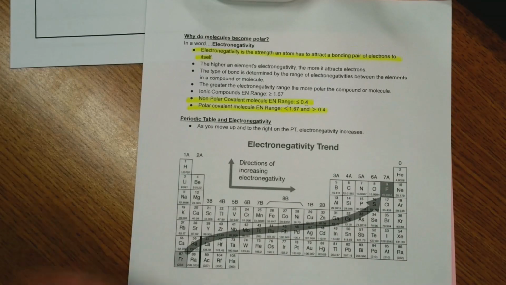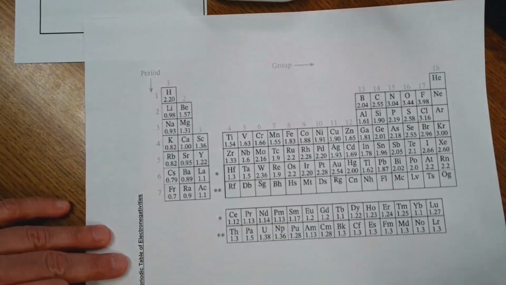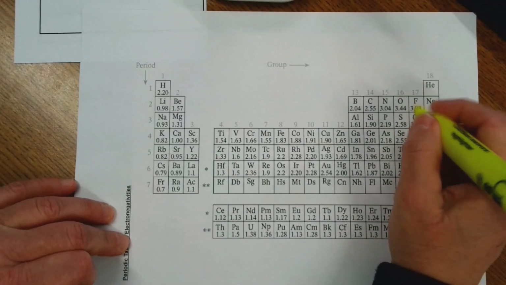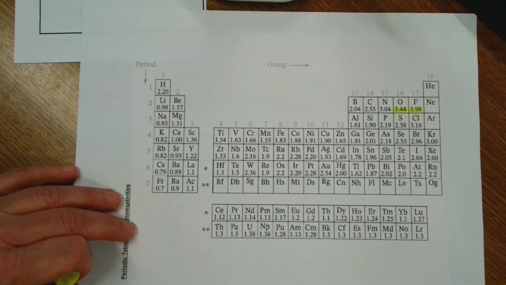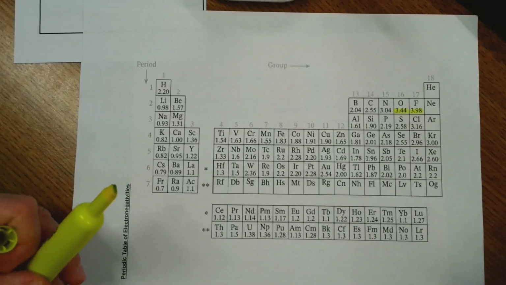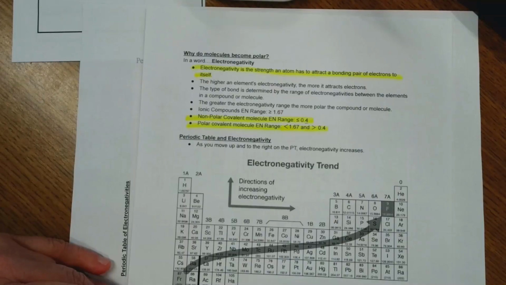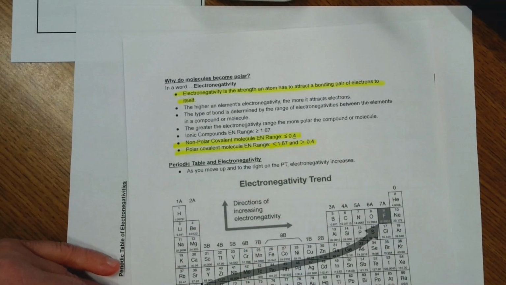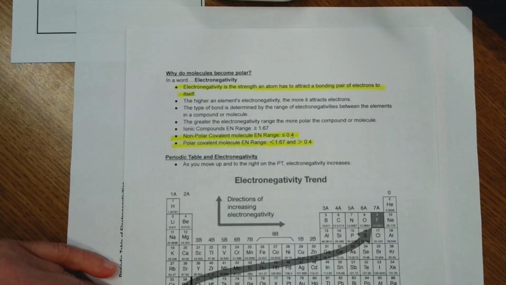The other thing that you want is the last page of these notes. The last page of these notes is your periodic table of electronegativities. These numbers that you see here, things like oxygen at 3.44 and fluorine at 3.98, that's how you're going to calculate your electronegativity ranges. That's why that's important. So we use this to give us our electronegativities, and then we use this to determine whether a compound is polar based on the difference between electronegativities.